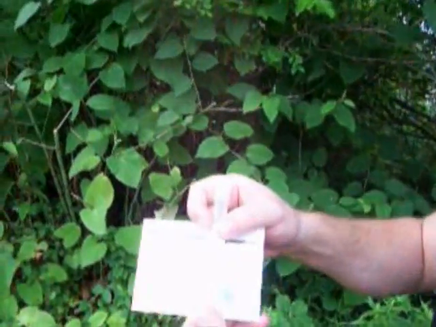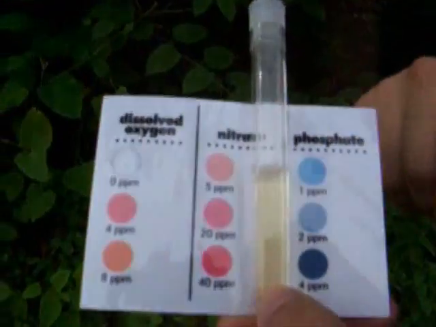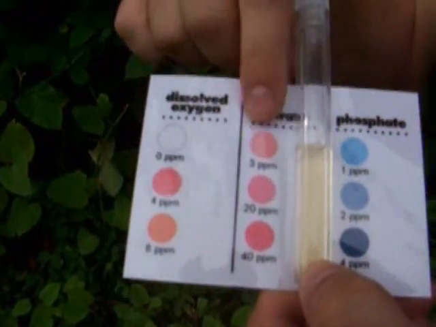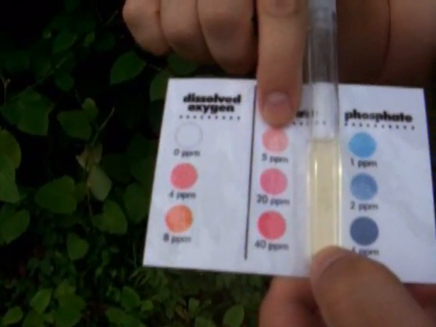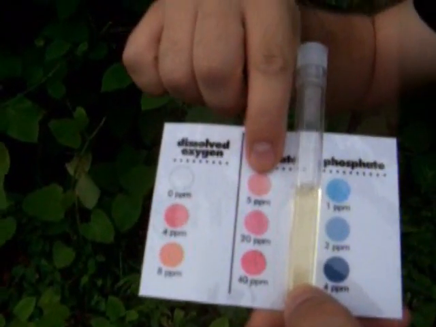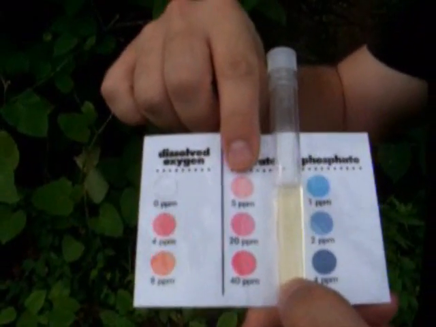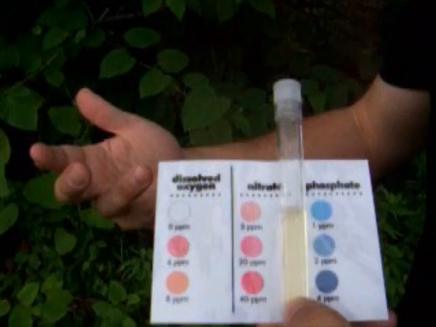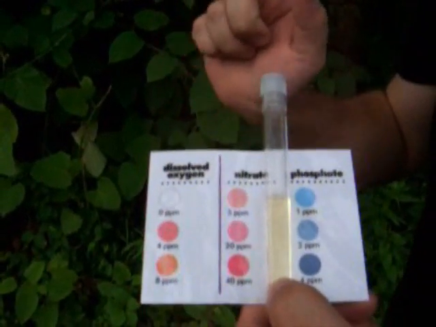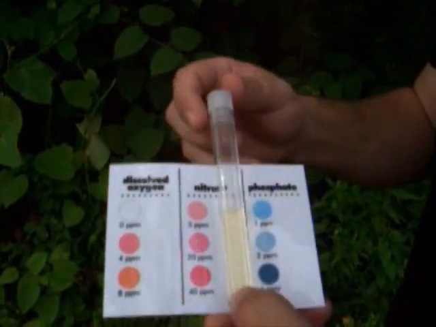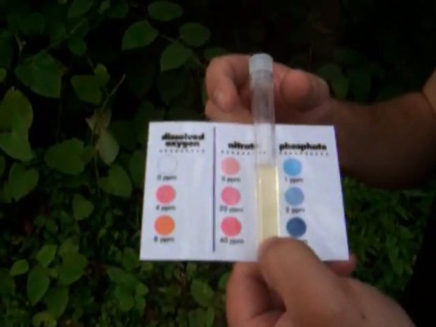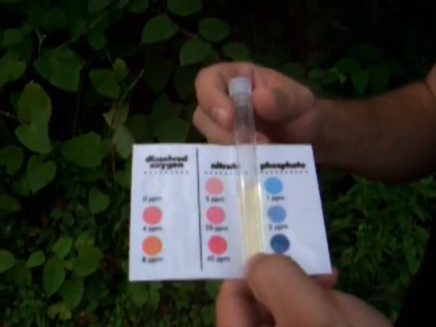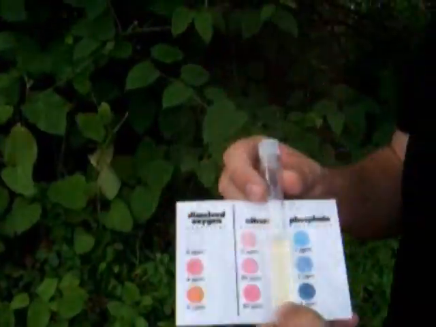Alright, so it's been 5 minutes later, and it's time to look at our results. If we look at it, here's our test tube, and it's actually lighter than the light pink tab, which is the 5 parts per million. So this has gone a little unexpected than what we originally thought. We actually thought it would be maybe a little bit closer to 5, maybe a little bit of a pink tint to it, but as you see, it's pretty far below 5, kind of similar to our other results. So there we have it.